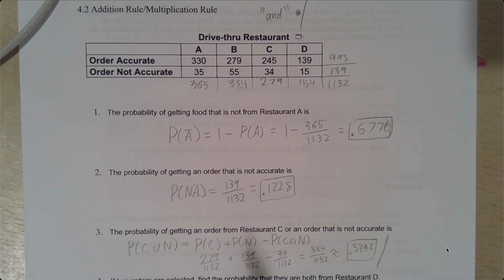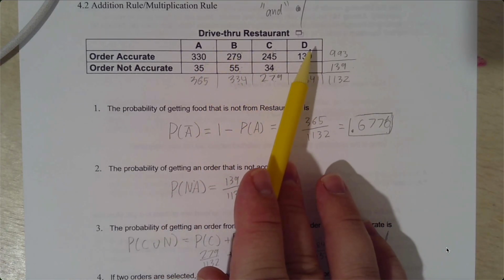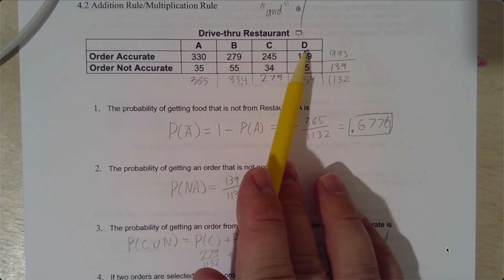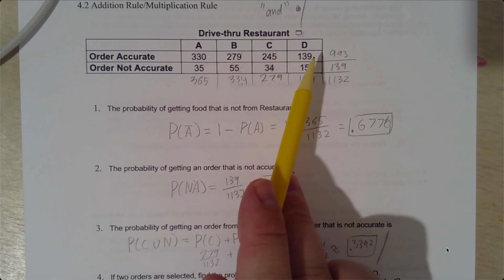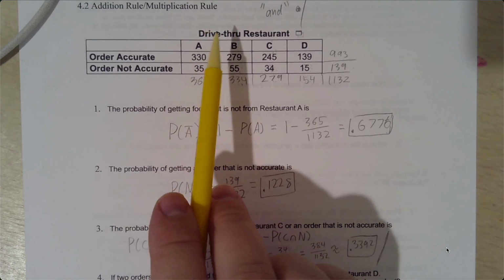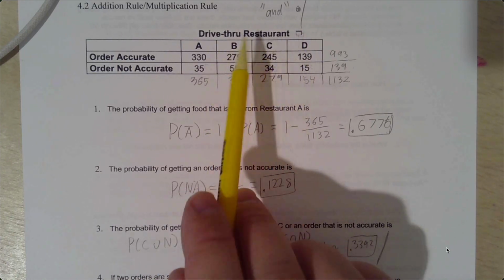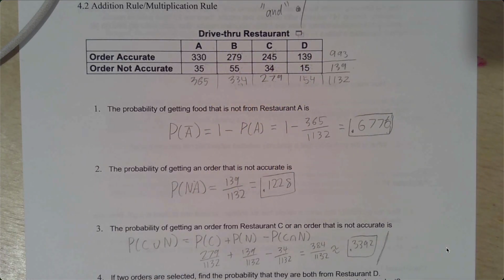Anywho, don't think about these as different restaurants necessarily. Think about them as different locations of the same restaurant. So if I'm McDonald's and I'm wanting to do some statistics on my 4 restaurants, right? It's not competitors. There's the location on 200, the location on 40, the location on so on and so forth. If you're in Ocala, you know what I mean when I say all that. Anyways, let's see the idea here.